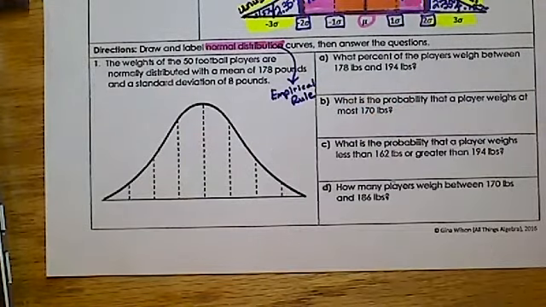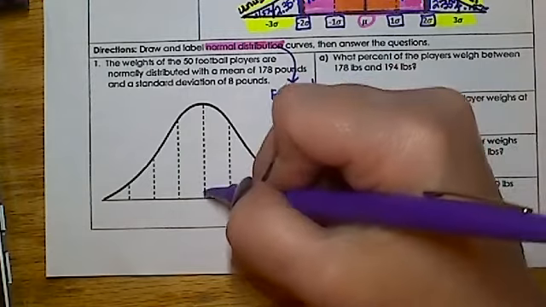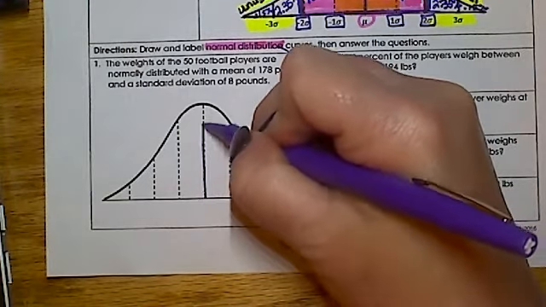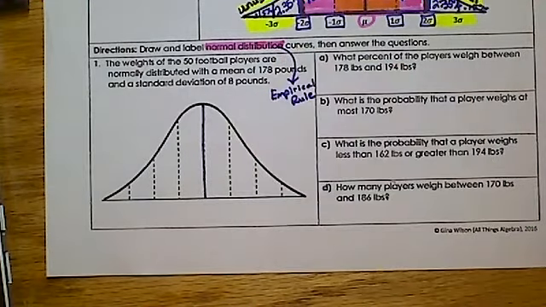Okay, the very first step that you do is you have to draw the bell-shaped curve. That is your very first step. So you're going to draw out the normal curve. You're going to draw the line down the center. That's going to be your mean. You're going to then make 3 standard deviations to the left and the right of the mean.